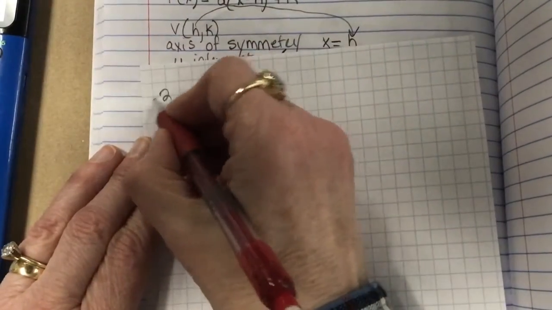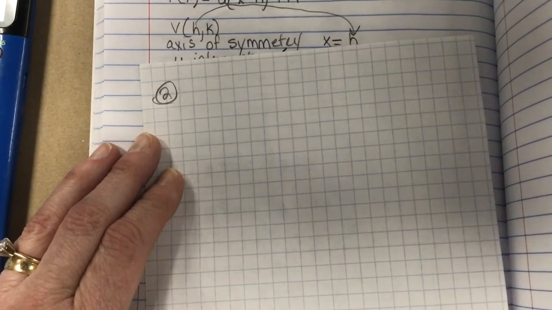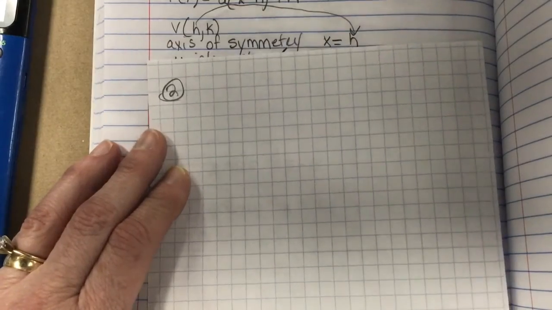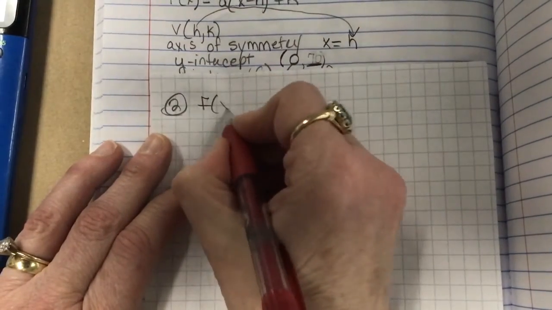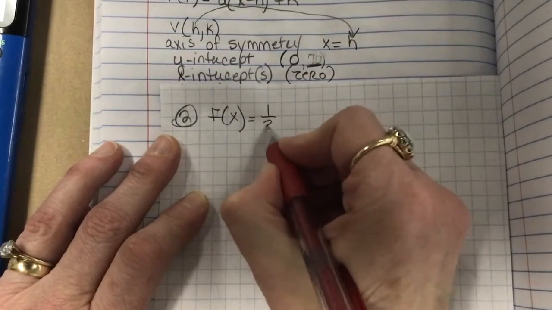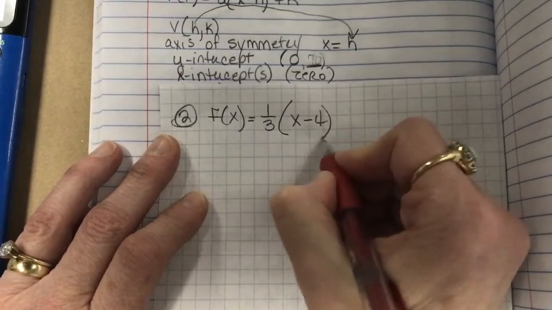Number 2. Let's see what's next. Let's see if I can put my hands on it. Let's do y is equal to f of x is equal to 1/3 (x minus 4) quantity squared.